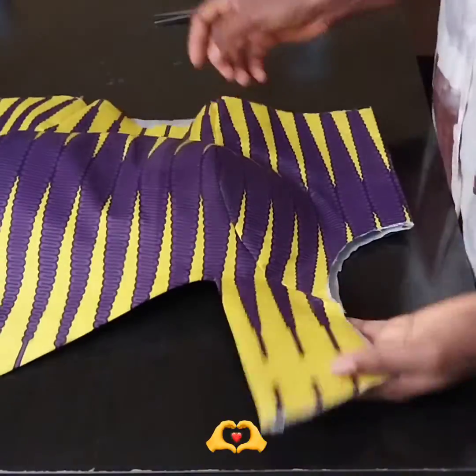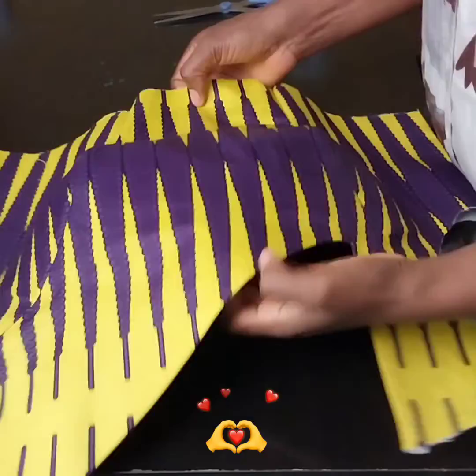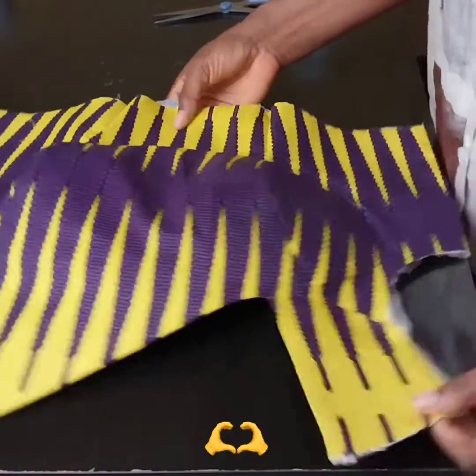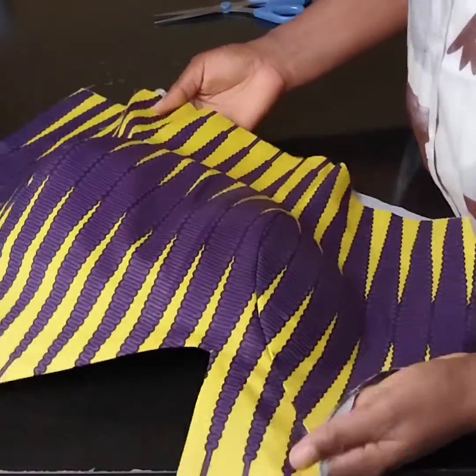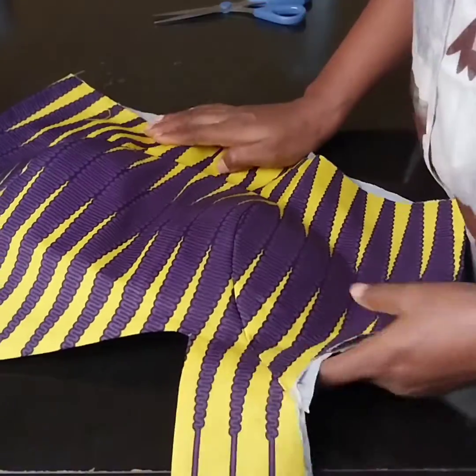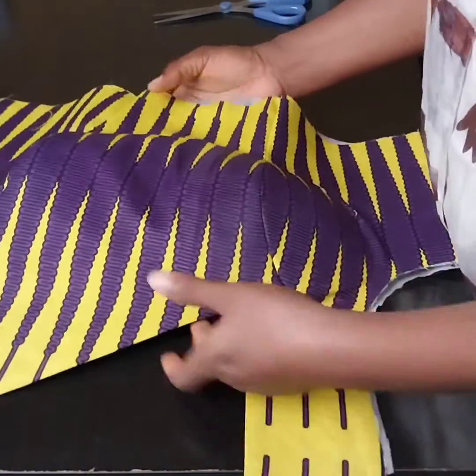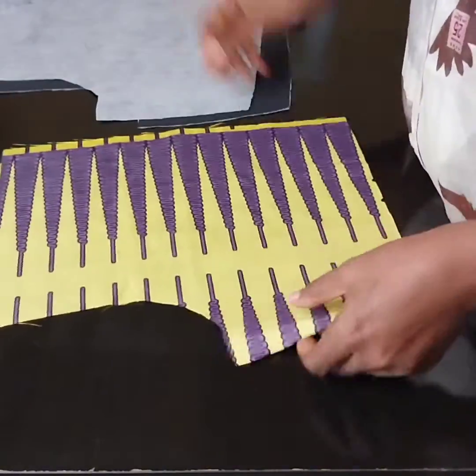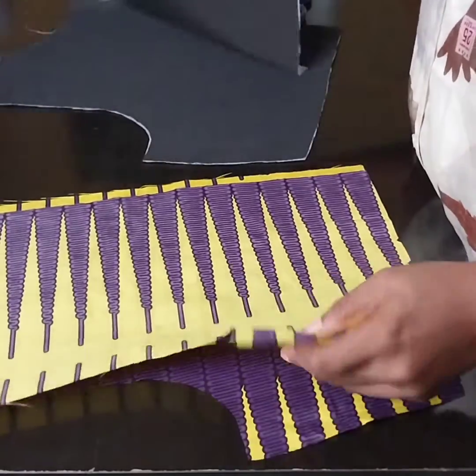I'm done pressing the neckline. You can see how clean it is. It came out very well. So I'm going to keep this aside and then bring in the back pattern so we work on it. So this is the back pattern and this is the lining for it.